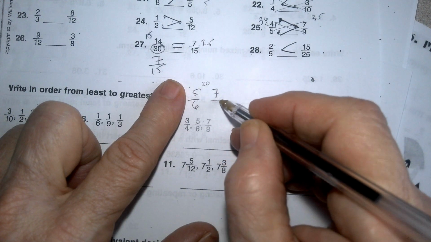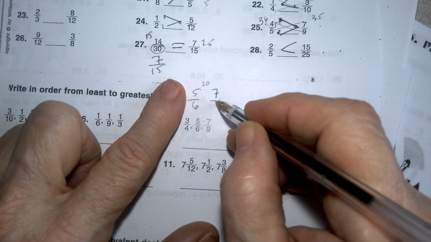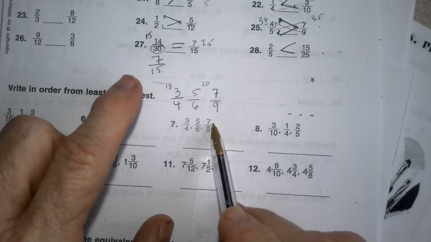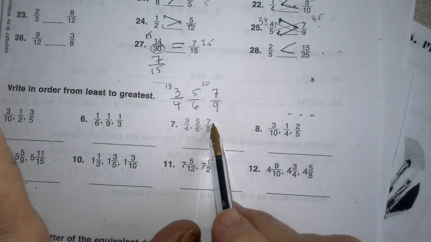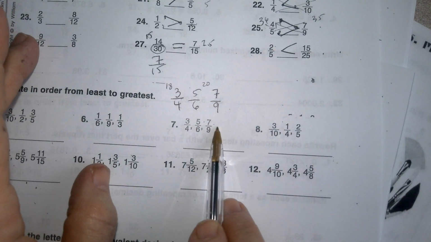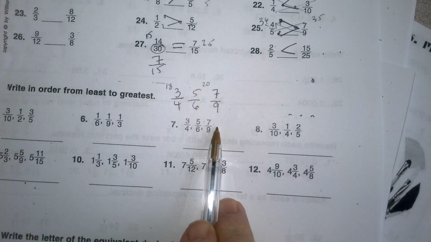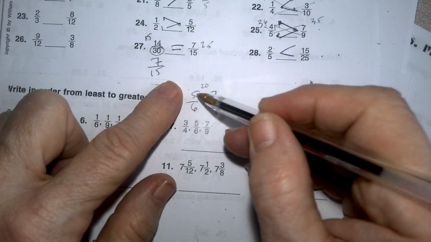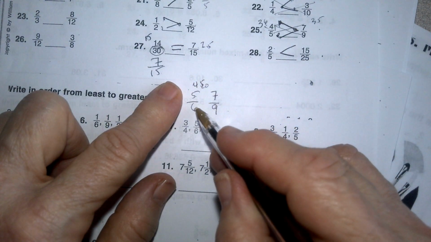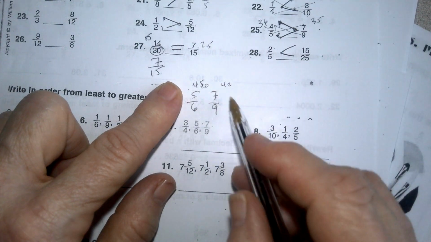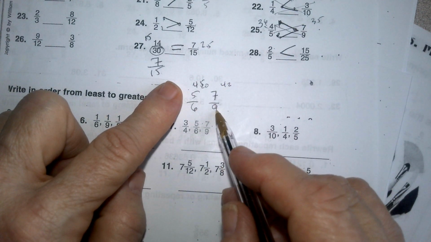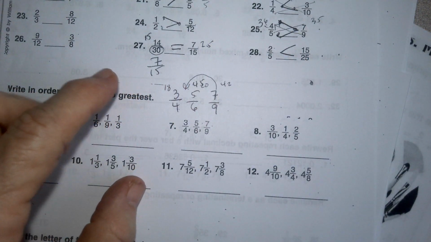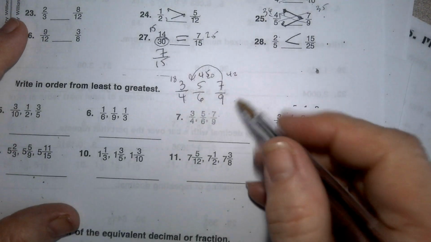I could have also done it, who knows, another way. Well, these are all greater than a half, so I couldn't have done it that way. I could have divided all of them and gotten the decimal method, and I'll do that in just a second. But I'm going to cross multiply in this one. 9 times 5 is 45. 6 times 7 is 42. So I know this one is going to be either here or here, but I don't know. So I know the biggest one, though, is 5/6.